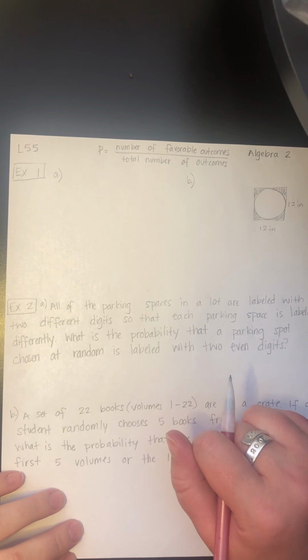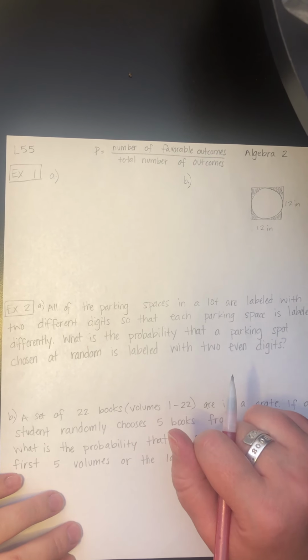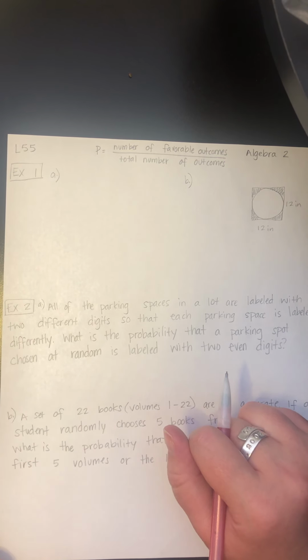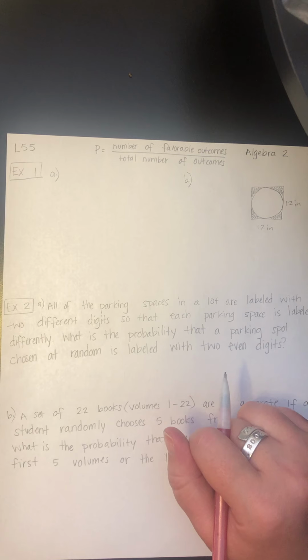Algebra 2, Lesson 55, Finding Probability. We're going to be talking about theoretical probability and favorable outcomes. Probability is an experiment, and I'm going to read you the definition.